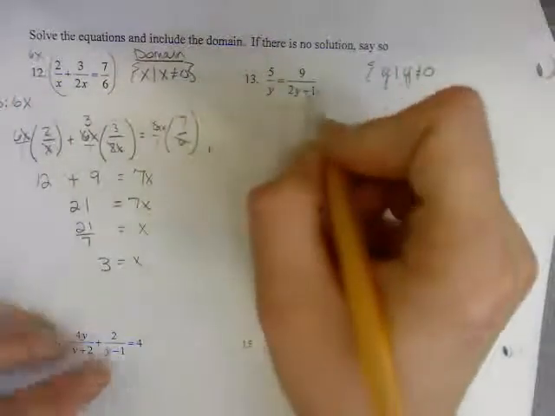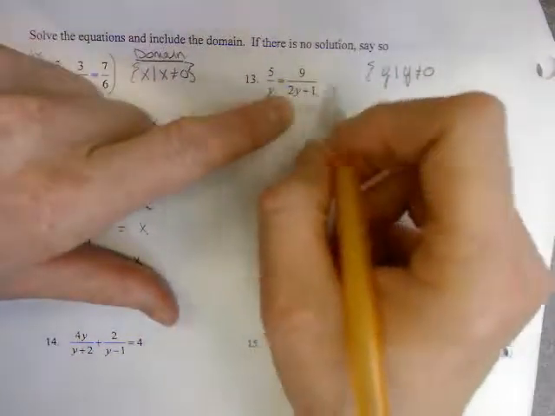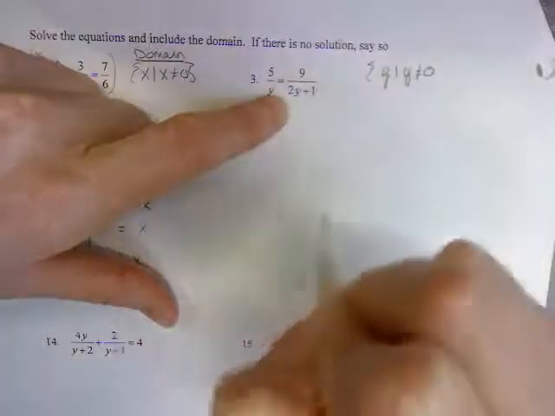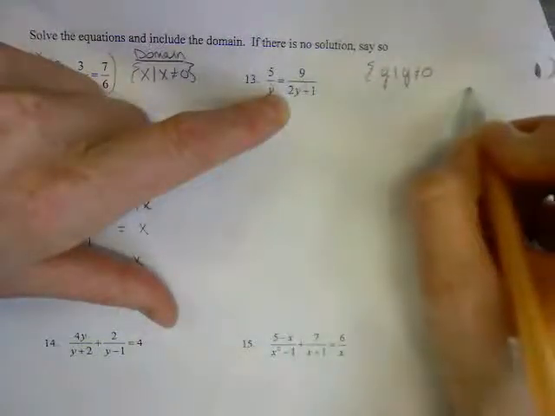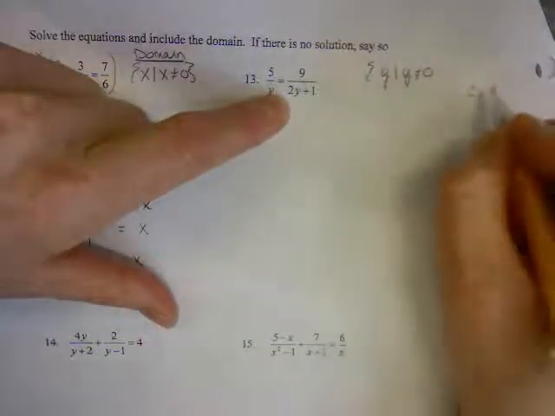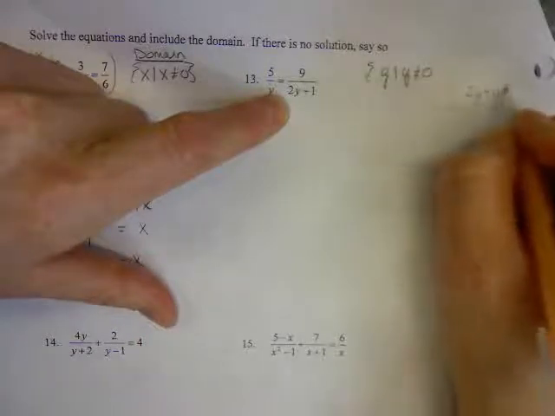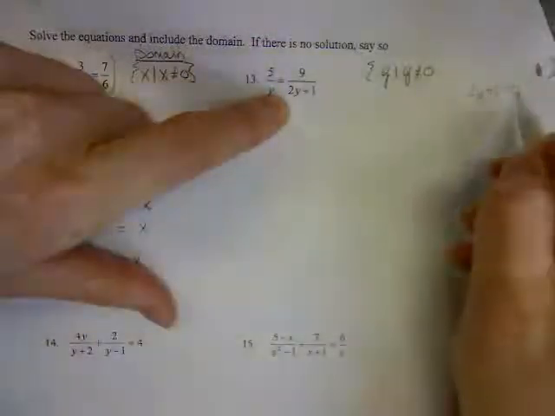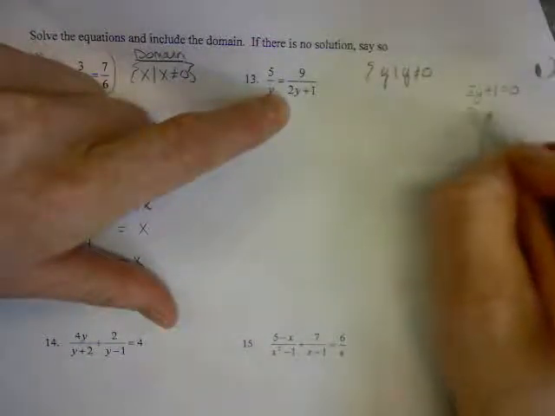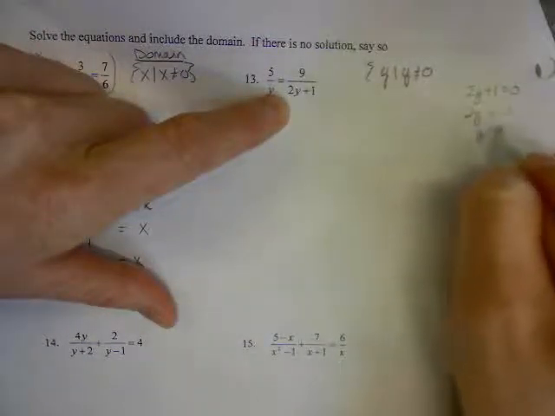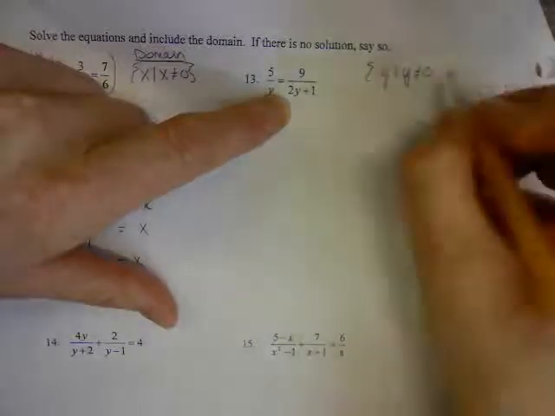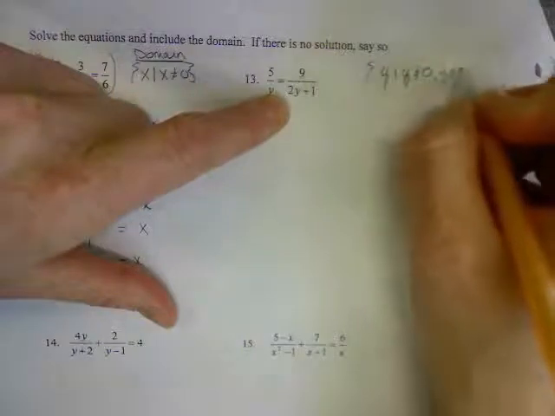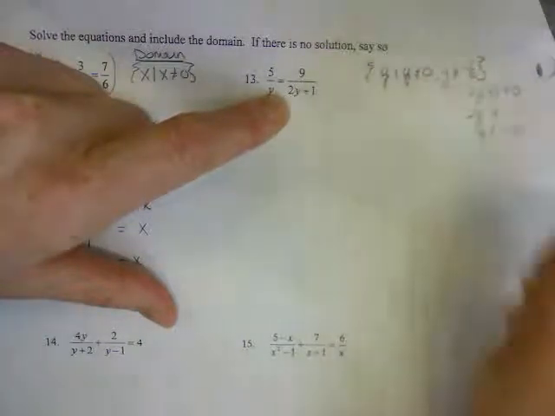And for this one, if you want to figure out what you can't substitute to make it 0, you can set up a little equation to the side, 2y plus 1 equals 0, to see what y would be if we wanted to get 0. So 2y is equal to negative 1, y is equal to negative 1/2. So y cannot equal negative 1/2 either.